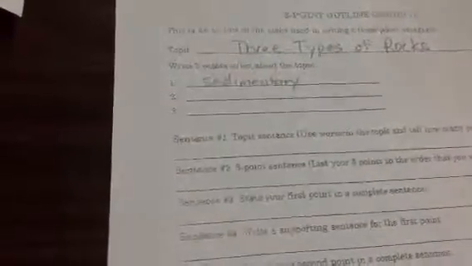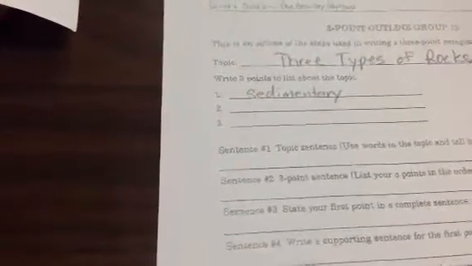3 types of rock. What's the first type? There's 3 types of rocks. There's sedimentary. What's the next one? This one, let's make it the one that is made from hot or fire. It's heat. It's igneous.